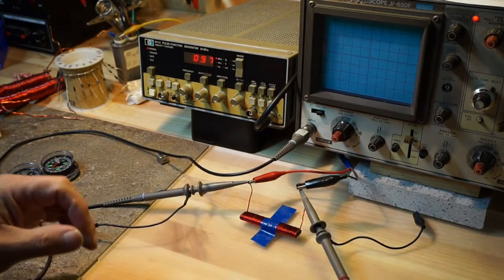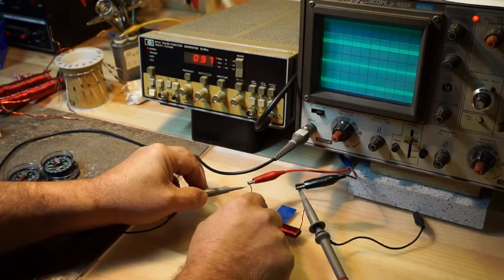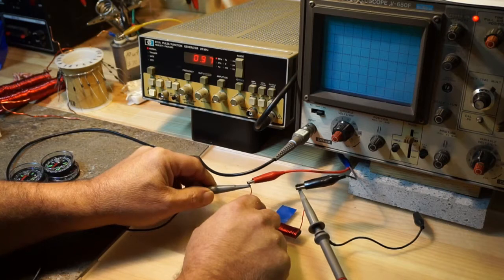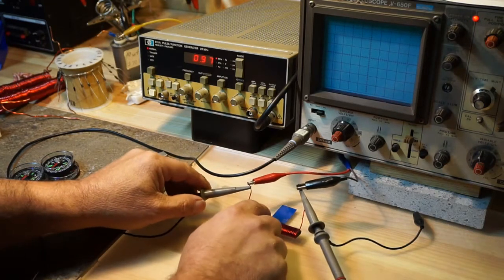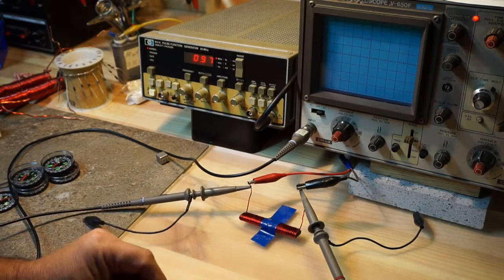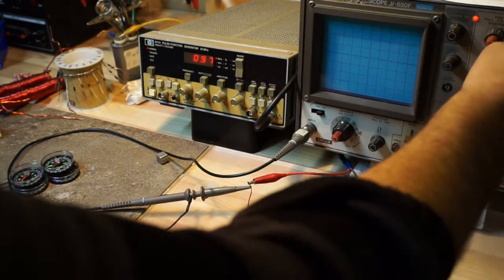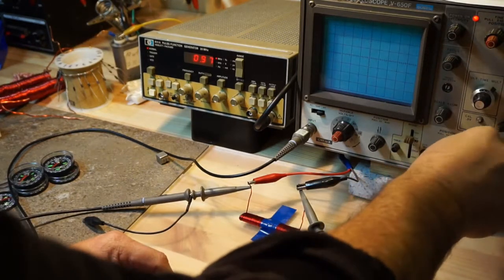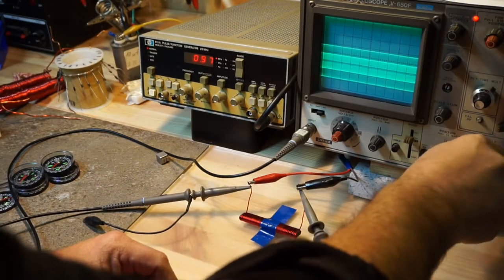Okay. Actually, I want to put this on the wire itself because I'm going to be disconnecting this. Okay. So, let's bring this voltage down to somewhere where you can see something.